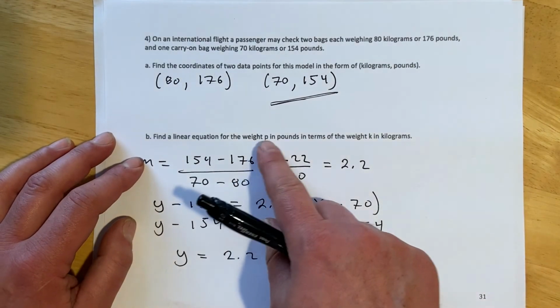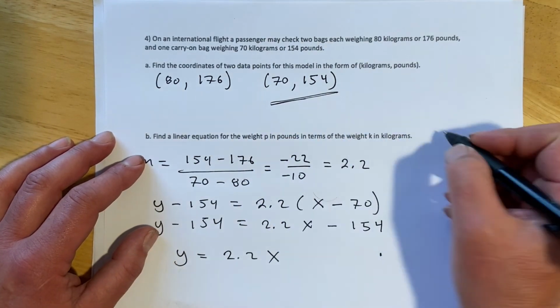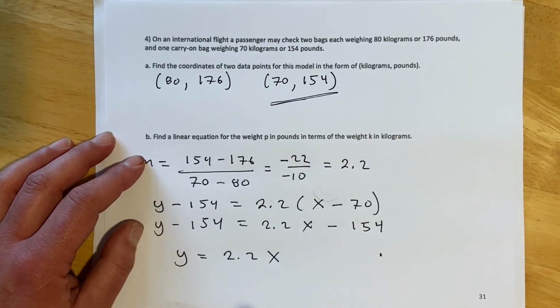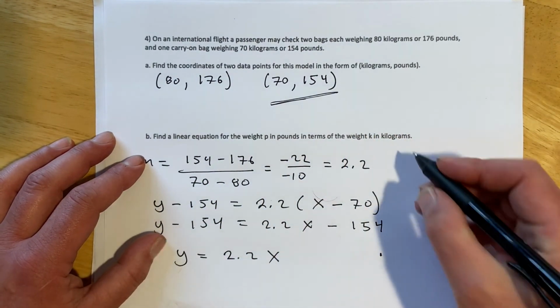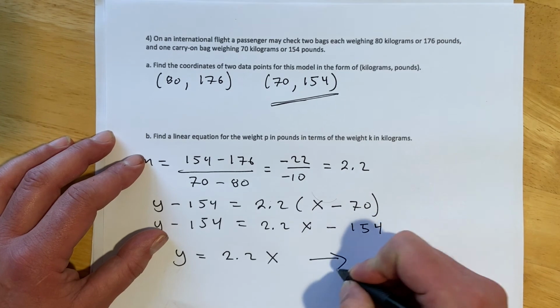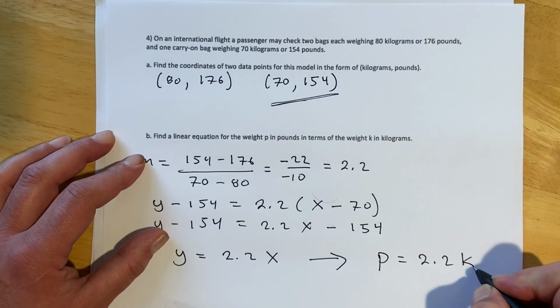Oh, and I just noticed, same thing I did in the notes, I did x's and y's instead of P for pounds and K for kilograms. So I was supposed to find the linear equation of the weight in pounds in terms of kilograms. So this equation should really be P equals 2.2 K.